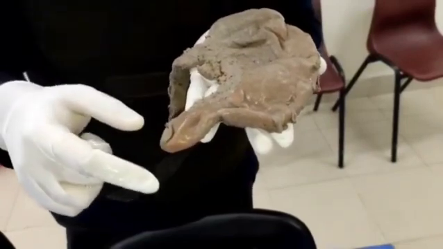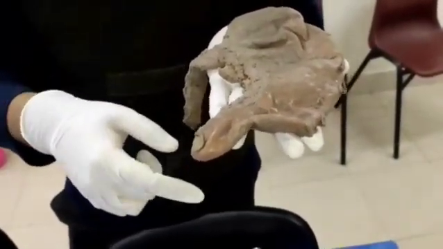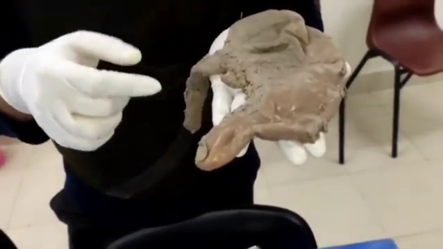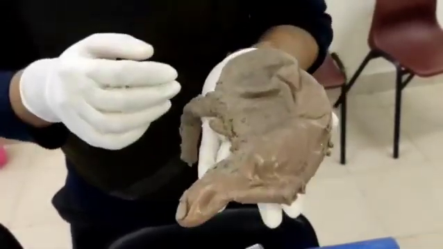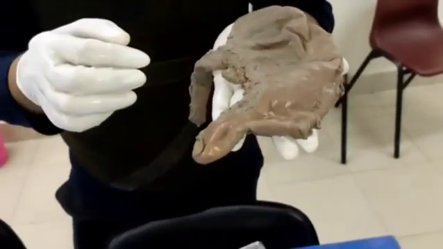The gastroduodenal artery is a branch of the common hepatic artery. Common hepatic artery is a branch of the celiac trunk. Celiac trunk is a ventral branch of the abdominal aorta. So what are the other ventral branches of the abdominal aorta? Superior mesenteric artery and the inferior mesenteric artery.